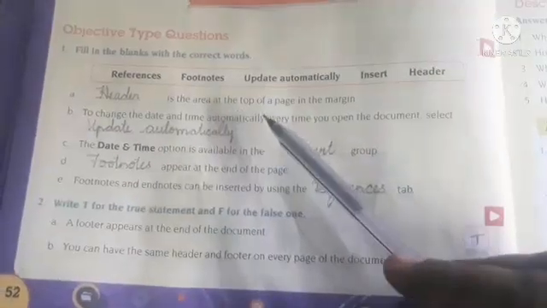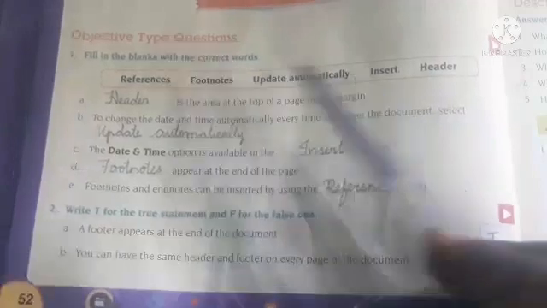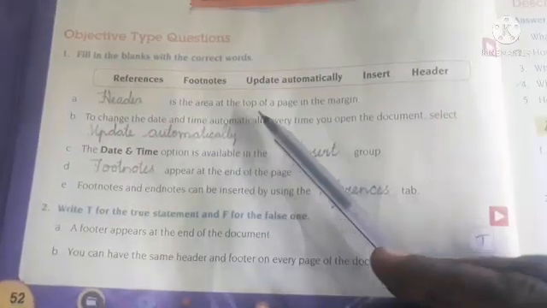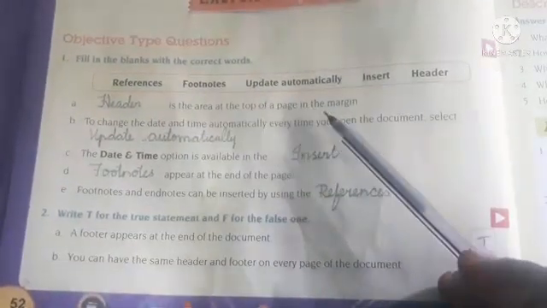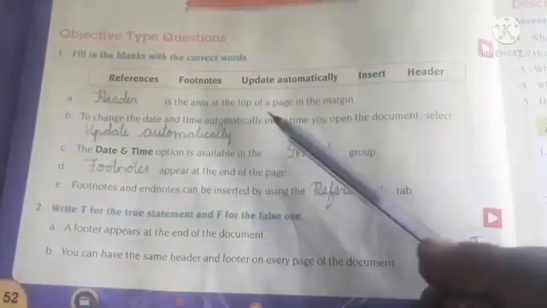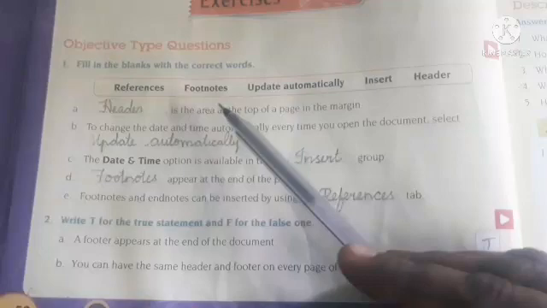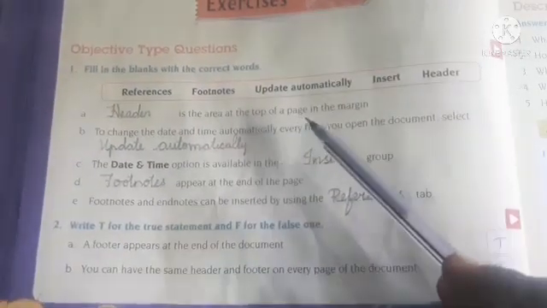See, first one: dash is the area at the top of a page in the margin. So if you see margin, at the top of the margin, what do we have? Yes, we have the header. Header is the area at the top of a page in the margin.